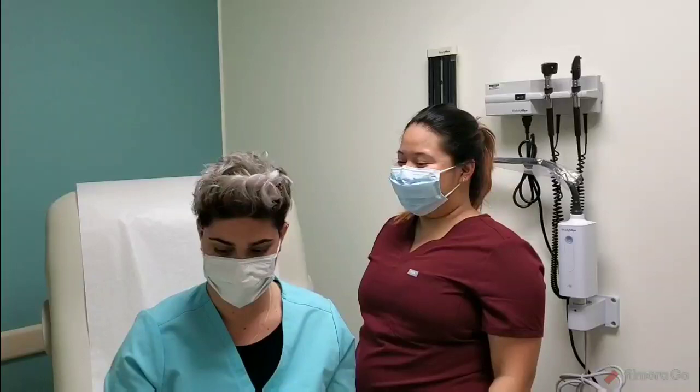Next, I'll be assessing Mallory's neck. So her trachea here is midline. Do you have any neck pain or tenderness? No. Can you turn your head this way and turn it this way? Bend your head forward and bend your head backward. Okay, and you can go back to normal. So she has full range of motion.